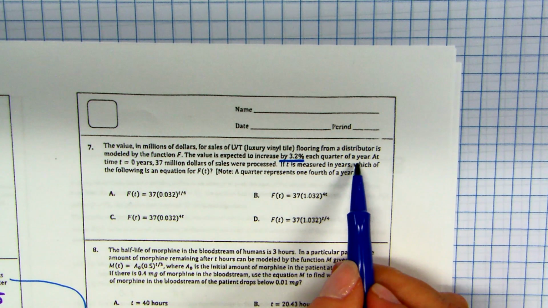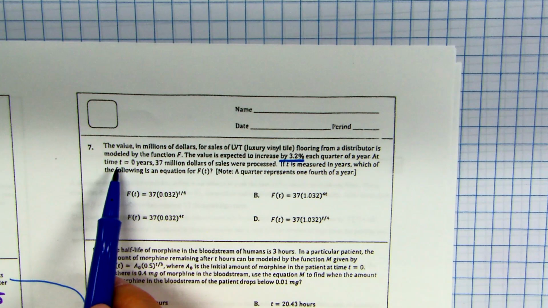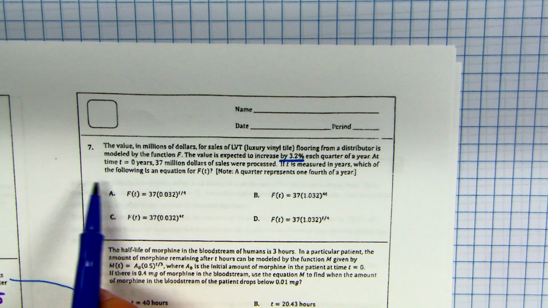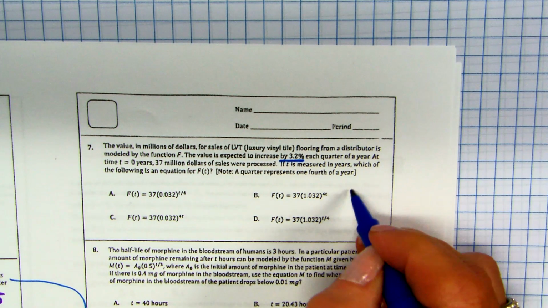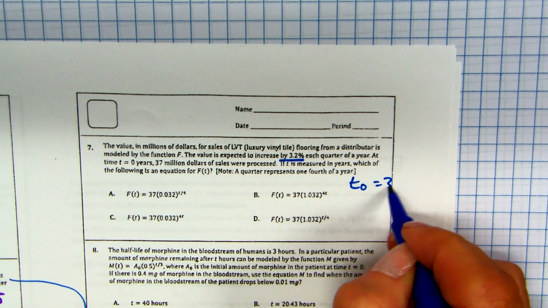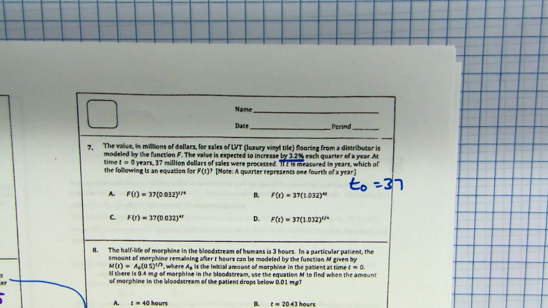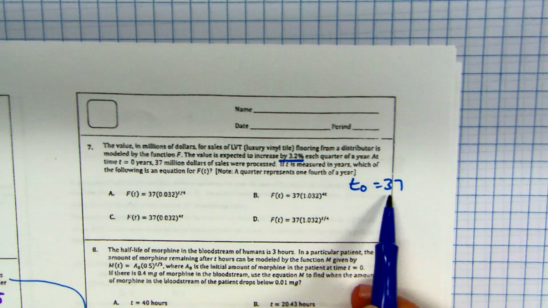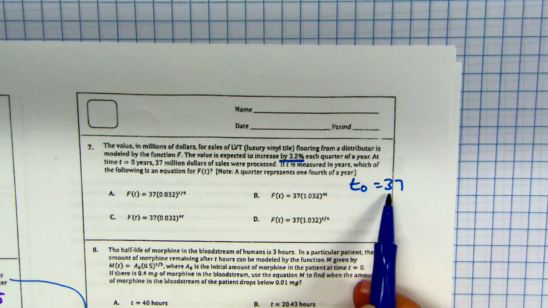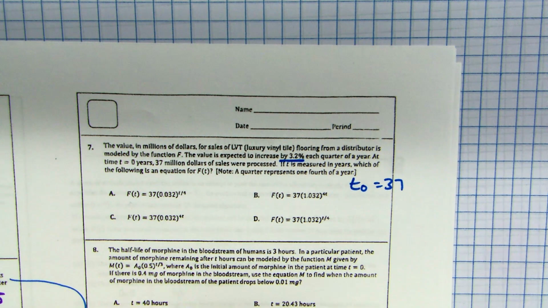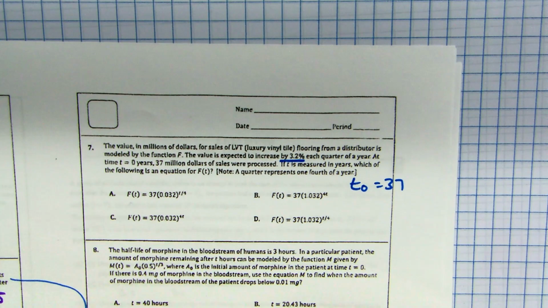Each quarter of a year at a time, so time is our t value, and at 0 years, so at t sub 0, we had 37 million. Which of the following is an equation? So exponential, we need the first, or the 0th term, which we have. And all of them have it. That doesn't really help us, right? All of them have 37.